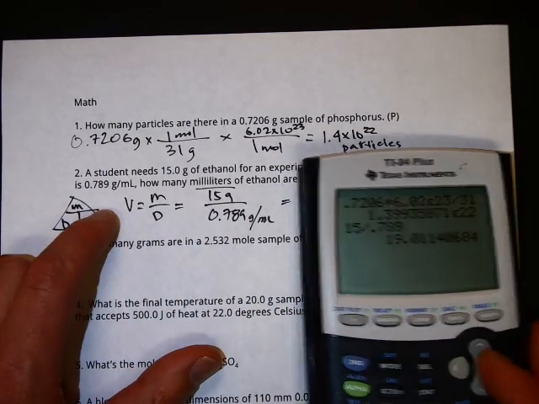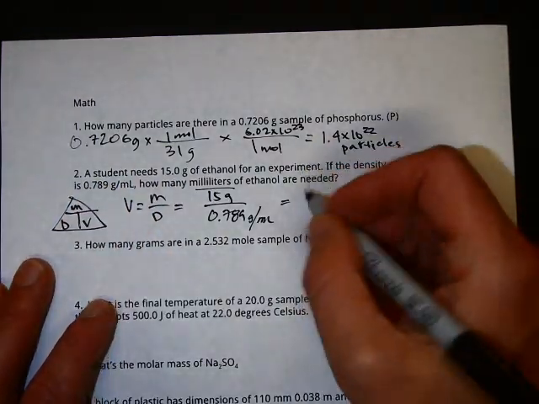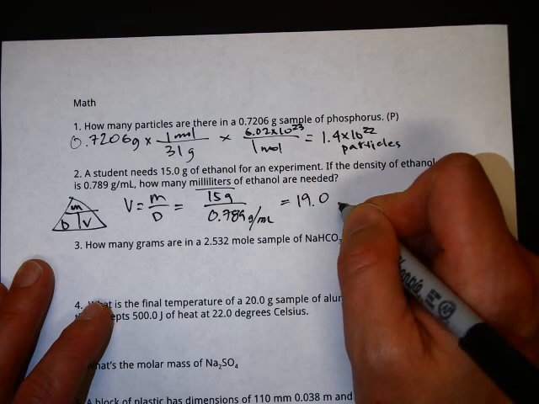And let's see, this has 3 sig figs, this one has 3 sig figs, so I'm going to go with 3 sig figs for my answer. It should be 19.0 milliliters.